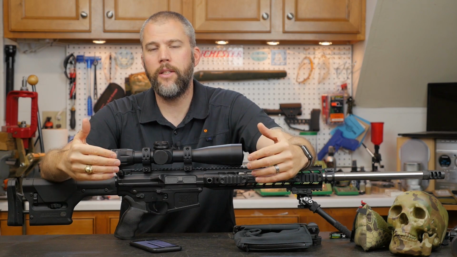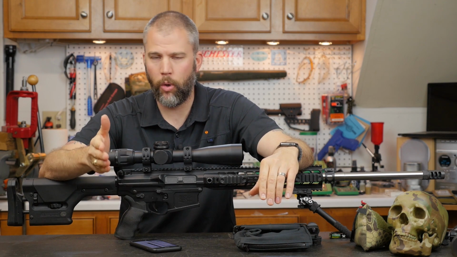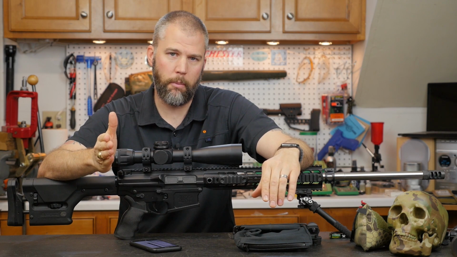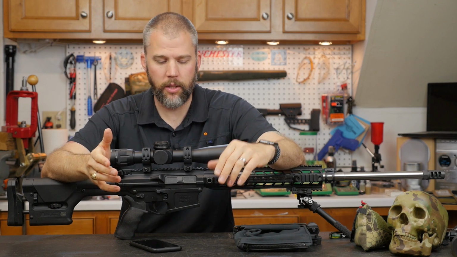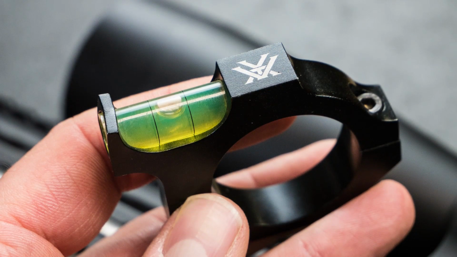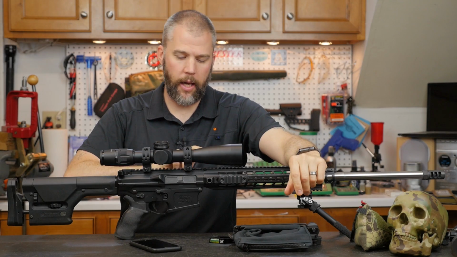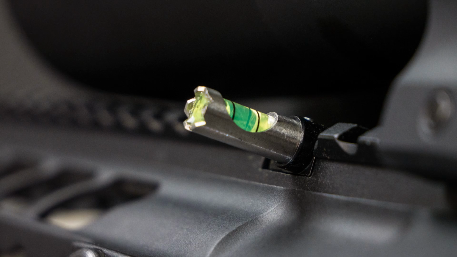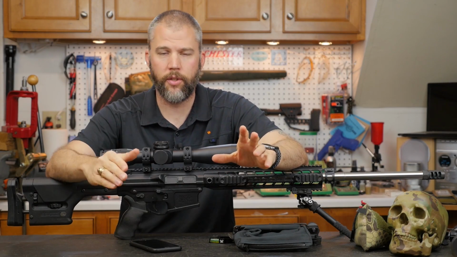So the goal is to maintain as minimal a cant as possible. You want to make sure that that vertical stadia line on your crosshair is as plumb as you can possibly get it. And now there are a ton of different devices out there to help you with this. There are levels like the one that we have here that actually mount on your scope tube. There are levels built into the rifle like we have in the receiver of the Mega Arms MA-10 Megalithic here that pop out to the side. There are all kinds of different devices, ones that swing out, etc.